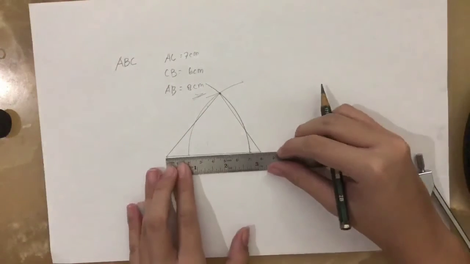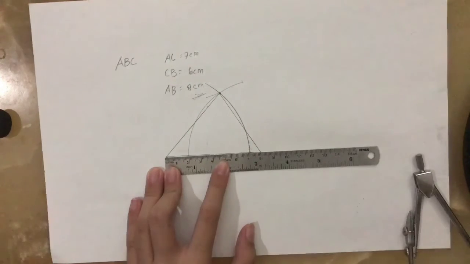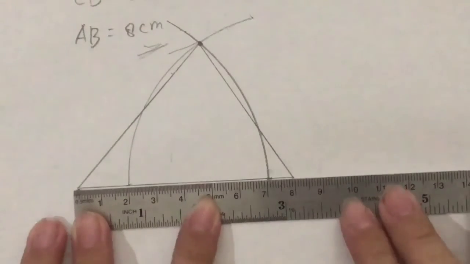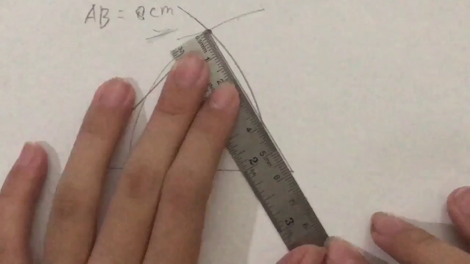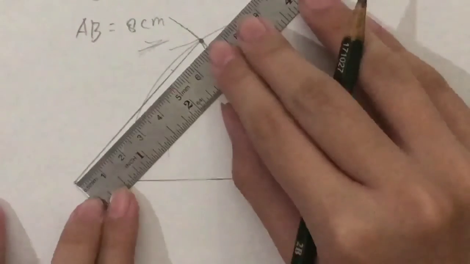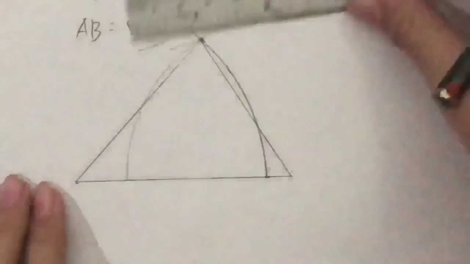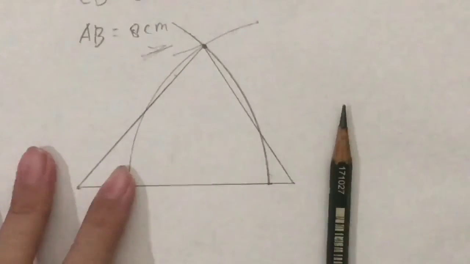So this is 8 centimeters, 6 centimeters, and 7 centimeters. That's how you do construction.